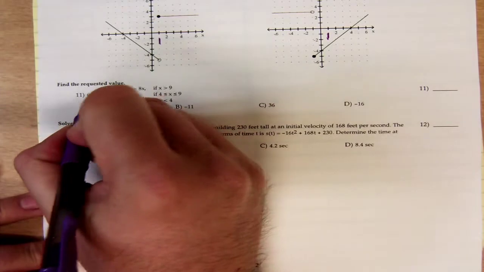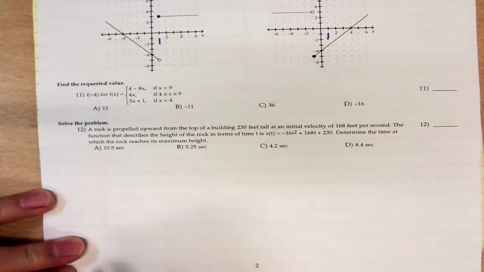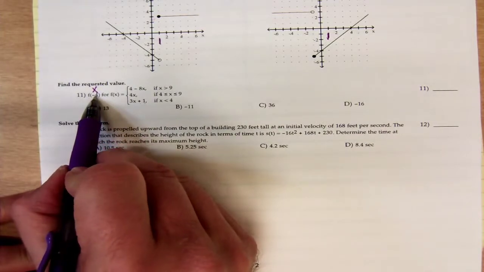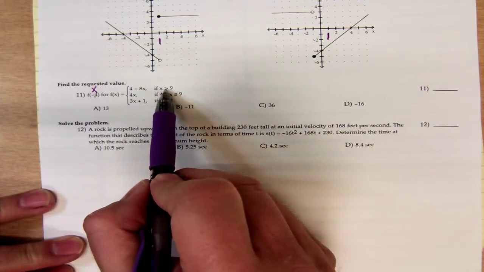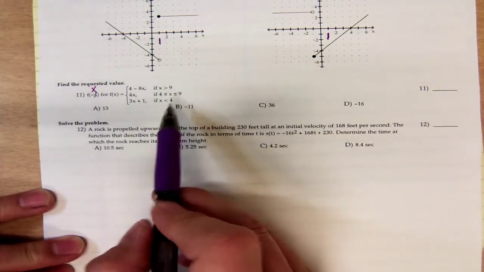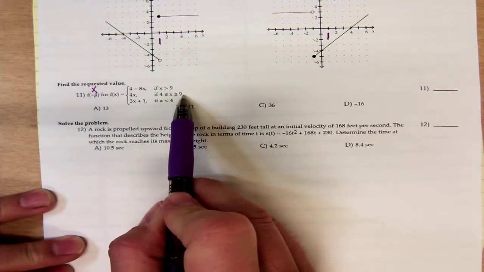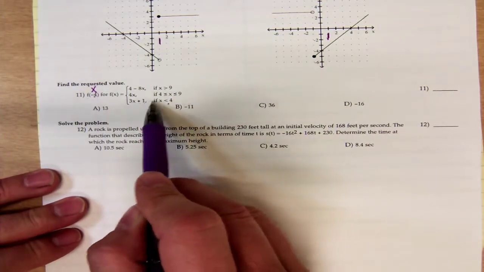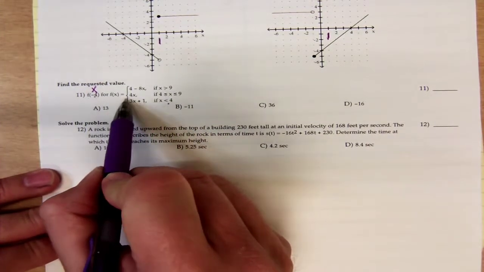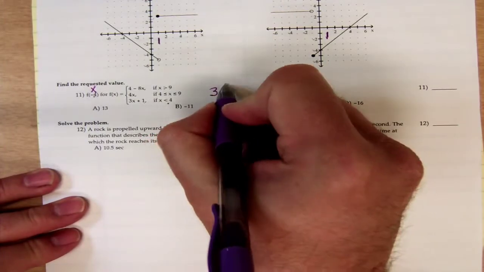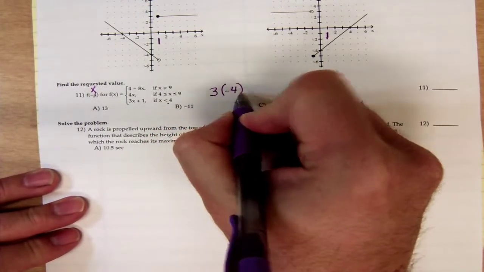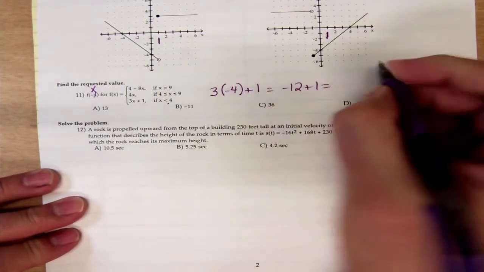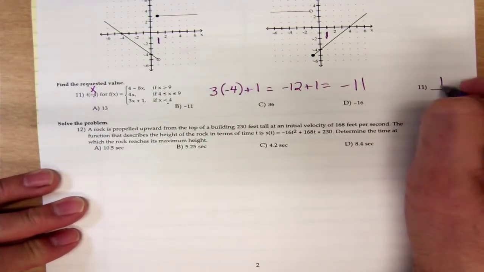So for f of -4, your x value is -4. Is your x bigger than 9, between 4 and 9, or less than 4? It is less than 4. So you plug it in right here: 3 times -4 plus 1. That would be -12 plus 1, so -11.